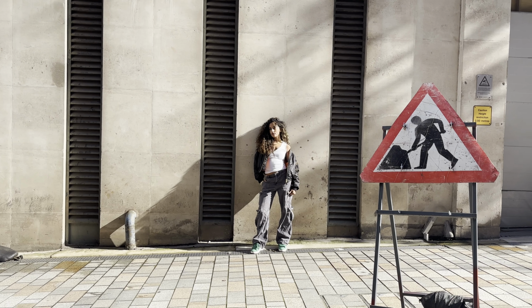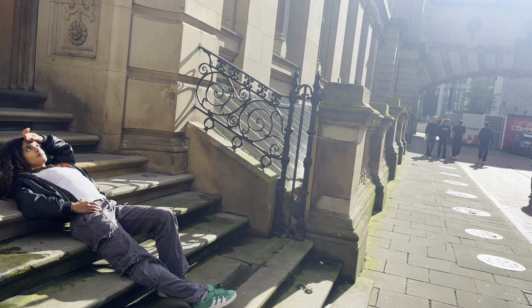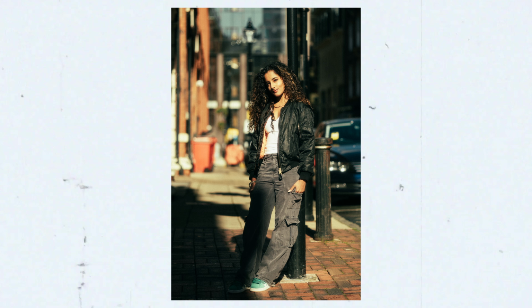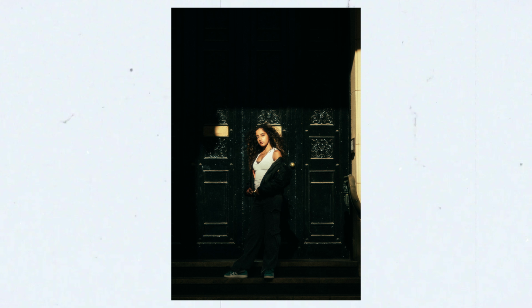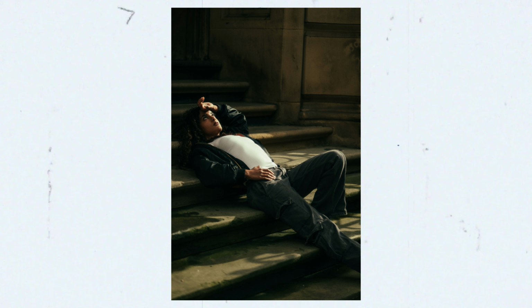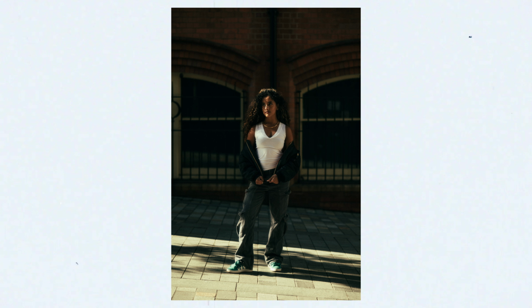Or this shoot I had a couple of weeks back with the model in Birmingham City Centre, where again, it was quite a dense environment, there's a lot of things going on, so I shot at f2 so they wouldn't blend in with the background and your eyes would lead to them.